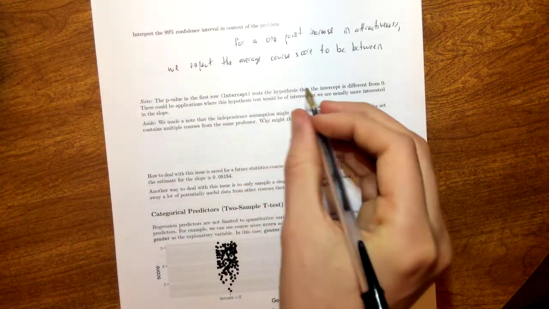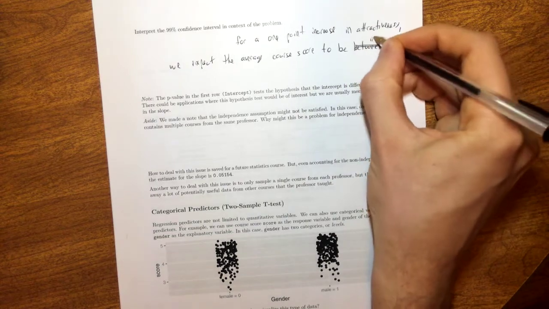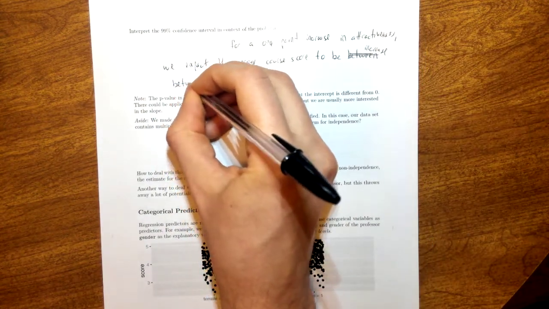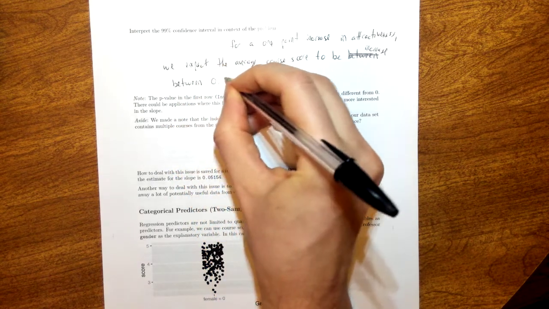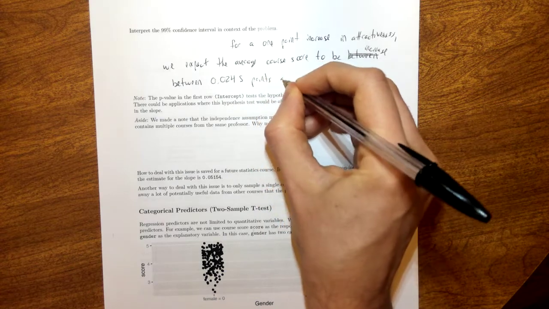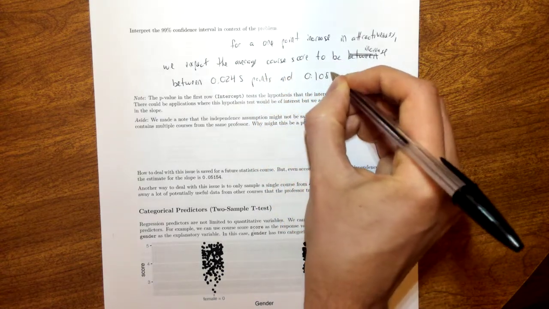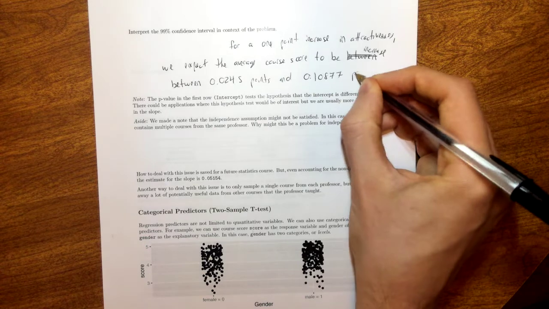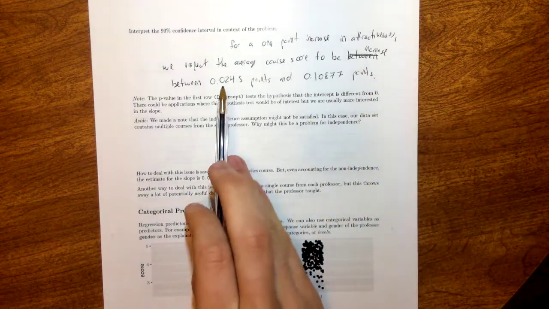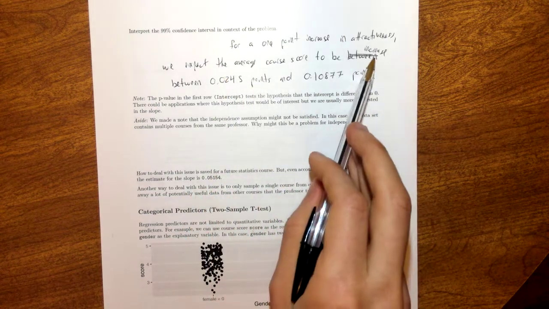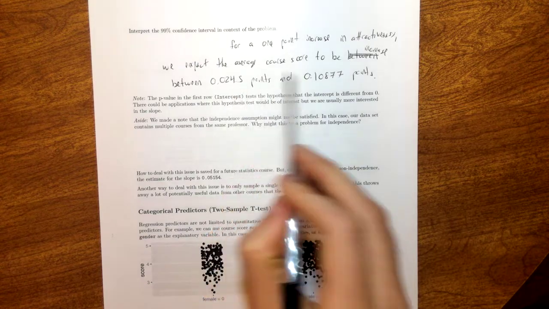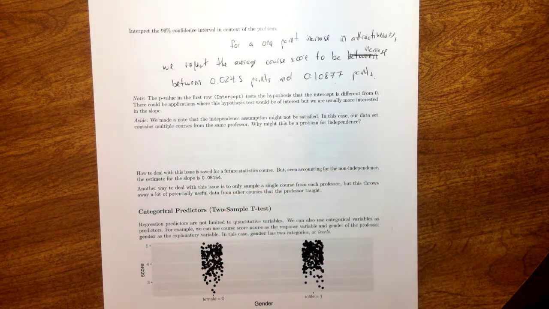So we expect the average course score to increase between 0.0245 points and 0.10877 points. That's change number one: instead of giving a single increase of 0.06664, we're saying it's going to increase within this range.